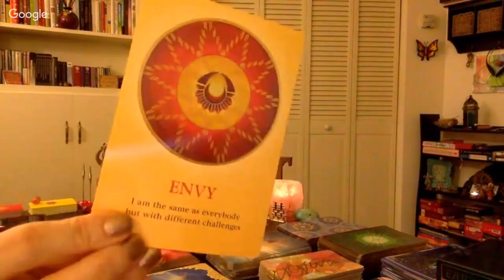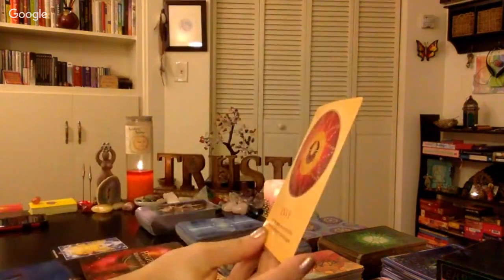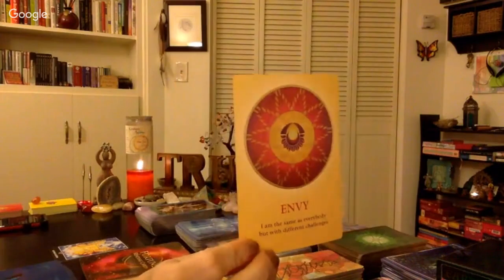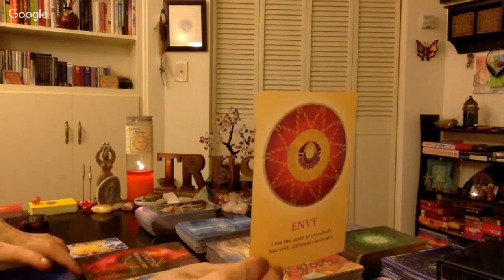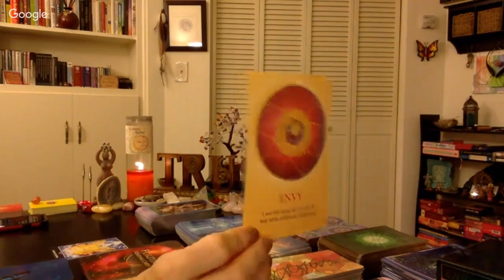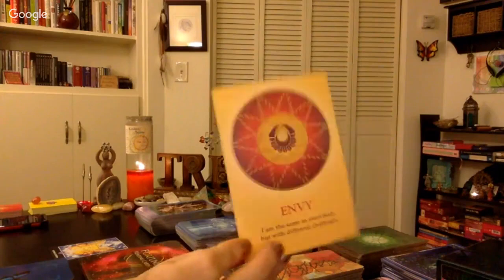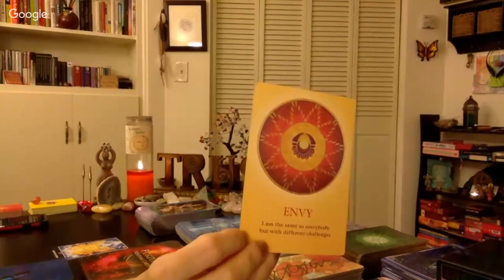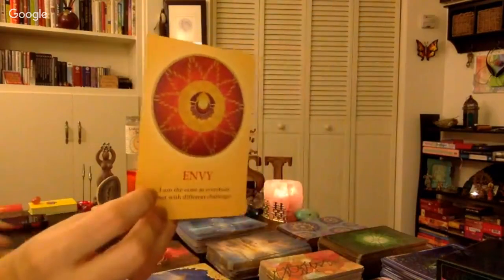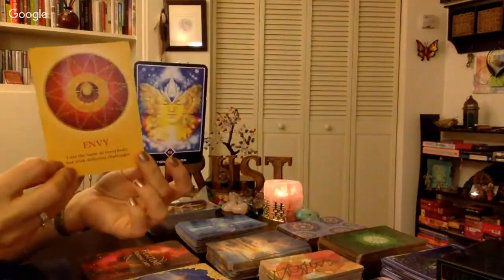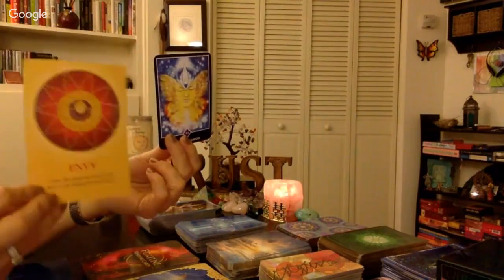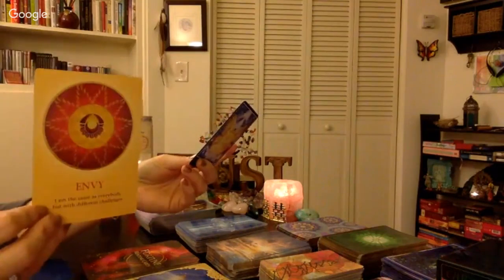And then you got the envy card as the lesson. It says, I am the same as everybody, but with different challenges. So this is about stepping into your power and understanding that you're worthy of a position or a career that's right for you, and that if other people can have it, you can too, and not feeling insecure, just knowing that we're each different with different gifts, skills, knowledge, and abilities, and you have the ability to manifest what you want in your career, but you have to get real with yourself and move through this transformation with an understanding of what you truly have to bring forth in this world in respect to your career.